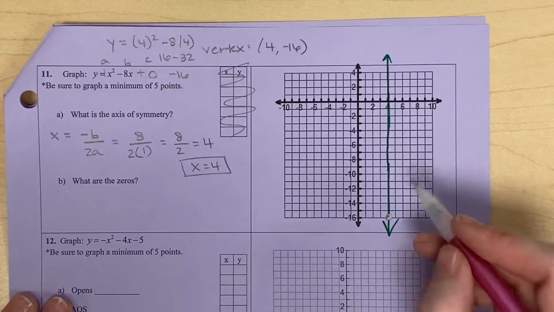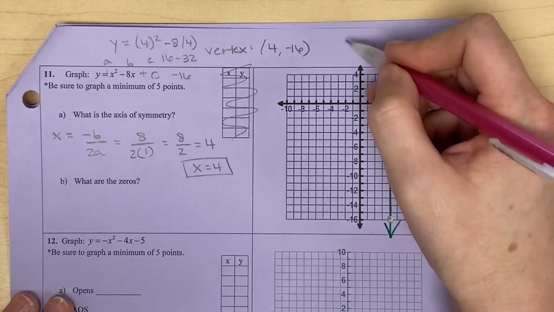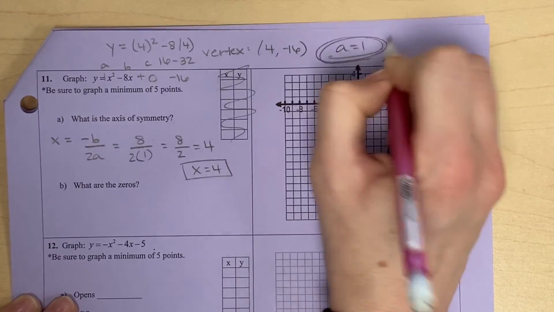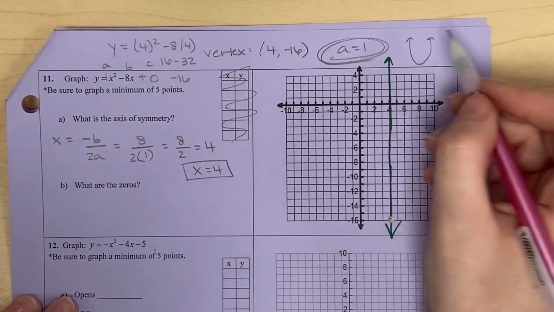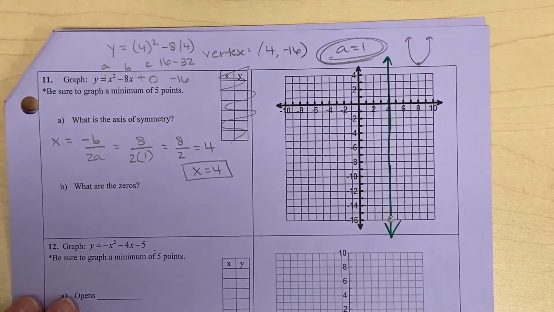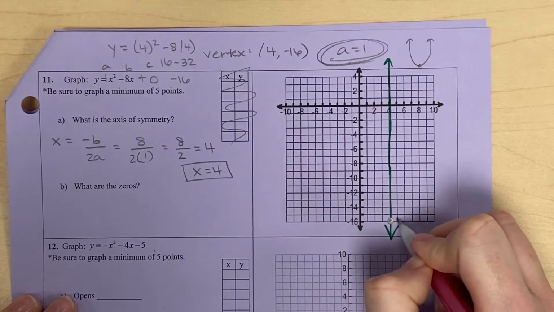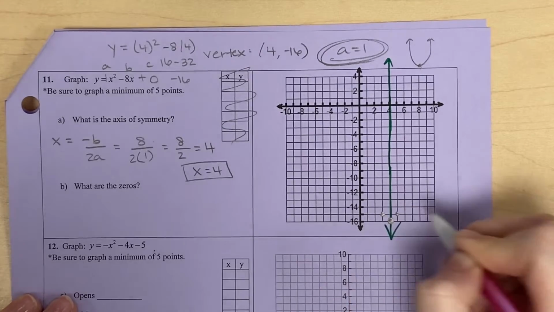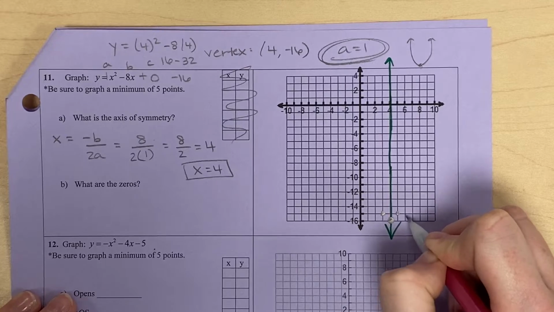Now, we can already assume that since the vertex is way down here at the bottom, this graph is going to be face up. But we also know that it's face up because the A value is a positive 1. So that means it's going to look like this. Since A is a 1, that means we also are going to be able to just use our pattern. So from the vertex, I'm going to shift over 1, up 1, on both sides. Then I'm going to go back to the vertex, and I'm going to go over 2, up 4.